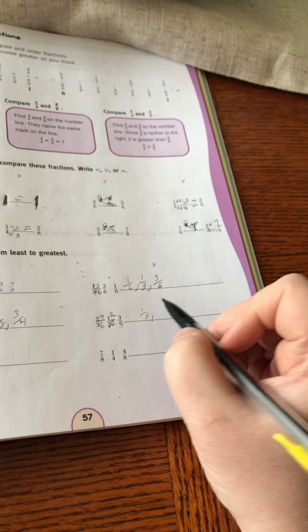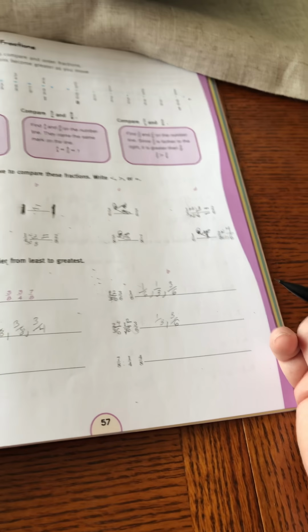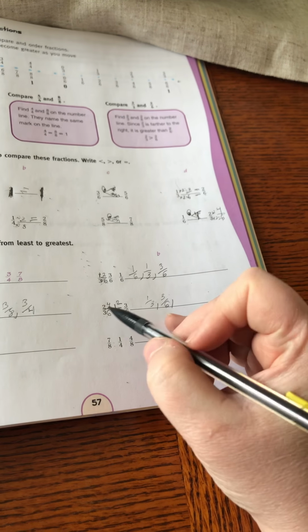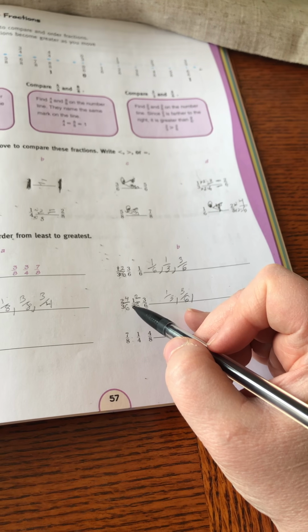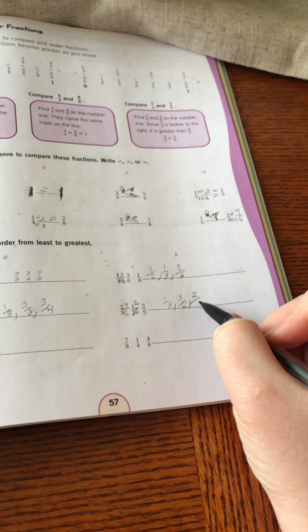What's next? 3/6, which is also equivalent to 1/2. Those 1/2 fractions, those equivalent fractions, you'll just start to know them. And then finally it's 4/6, but don't write that 4/6. I know you want to, but we're not going to. We're going to write the 2/3, the original problem.